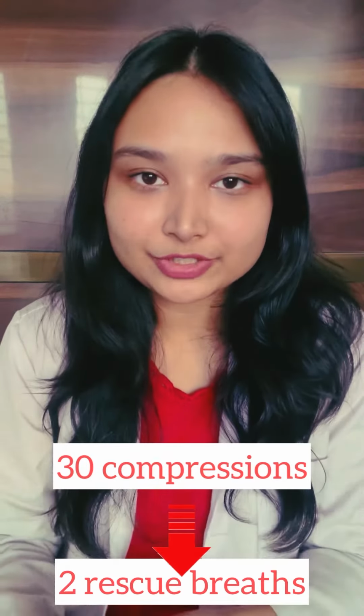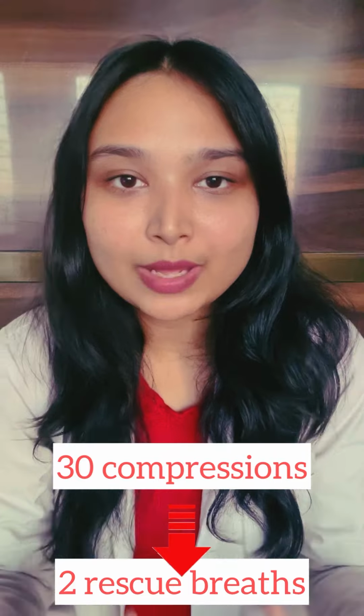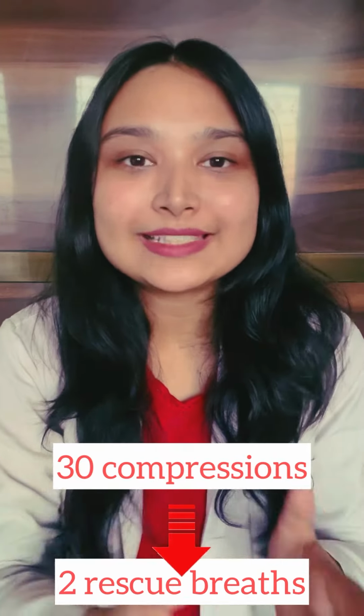After every 30 compressions, you need to give 2 rescue breaths to the patient via mouth to mouth, which will be of 1 second each, and while you give the breaths, you will see the chest of the patient rise.